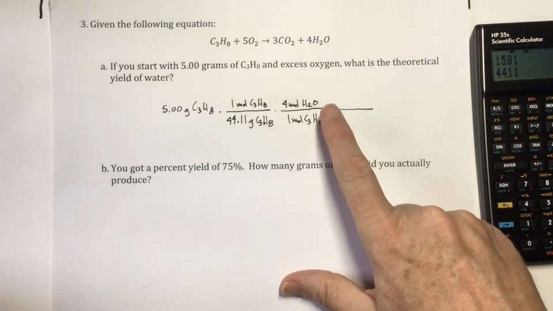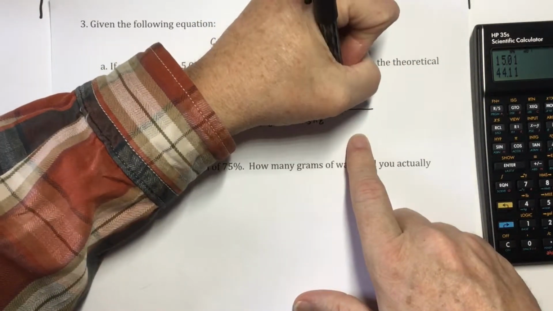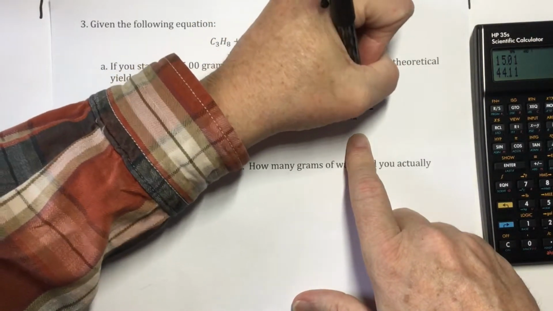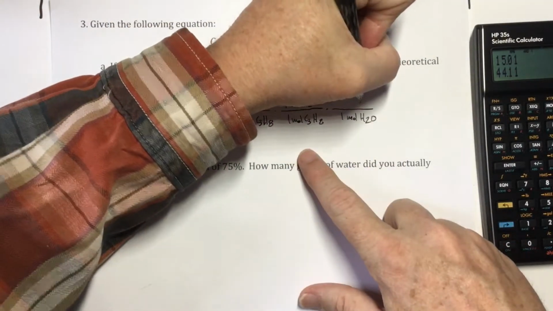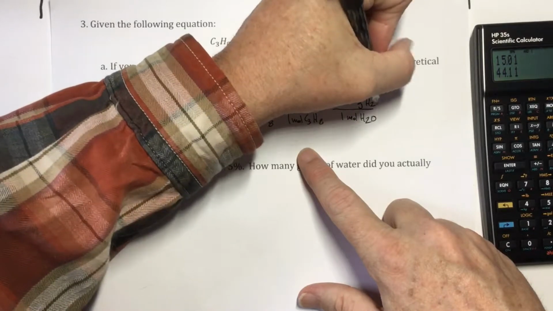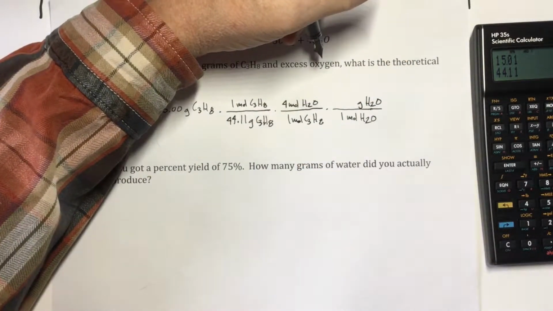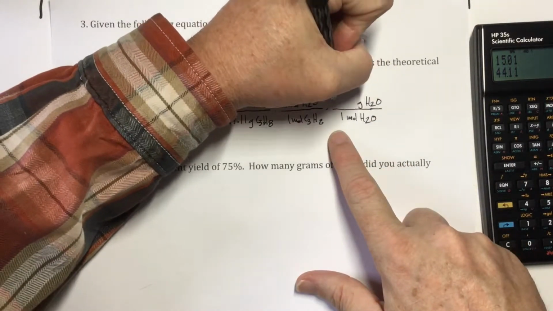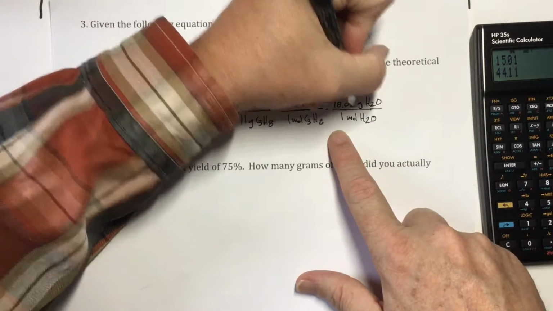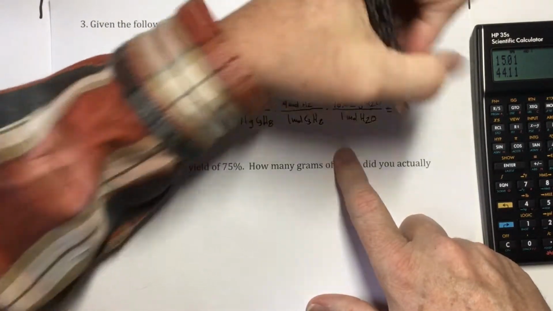So I want to convert 4 moles of water to grams of water. So down below here, I'll put 1 mole of H2O. And at the top here, I put the mass in grams of H2O. And that is 16 plus 2.02 or 18.02. That's one you probably have memorized by now because it comes up so often.